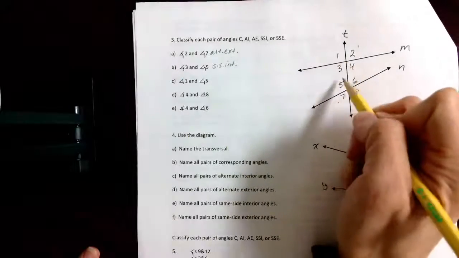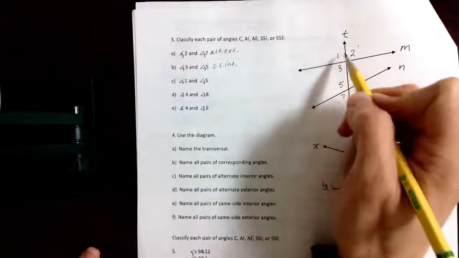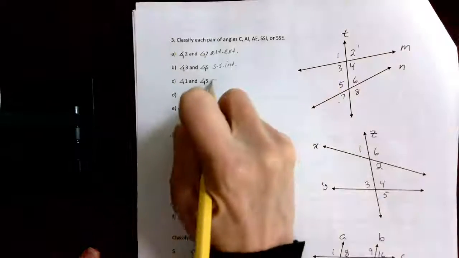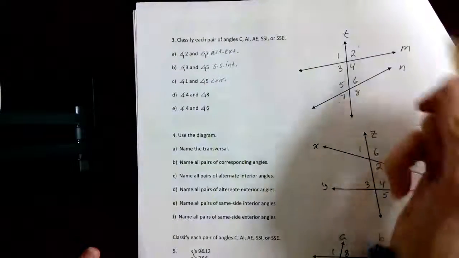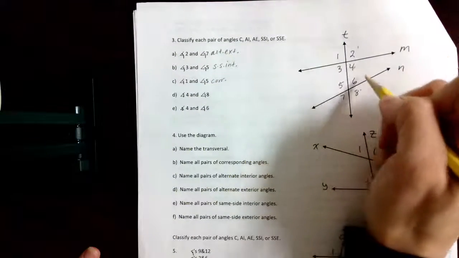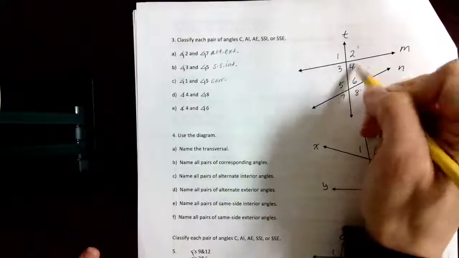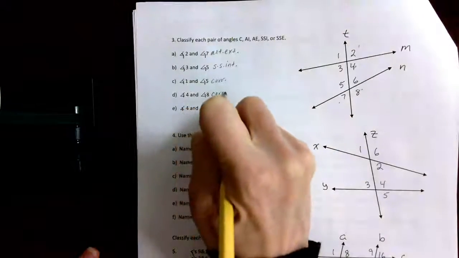Okay, angle 1 and angle 5, here's an interior, here's an exterior. They're on the same side. These are called corresponding angles. Angle 4 and angle 8, there's an interior and an exterior. They're on the same side. They are corresponding angles.